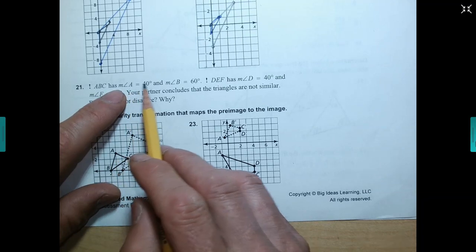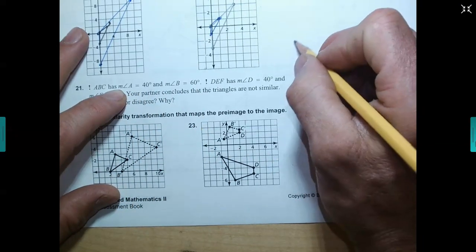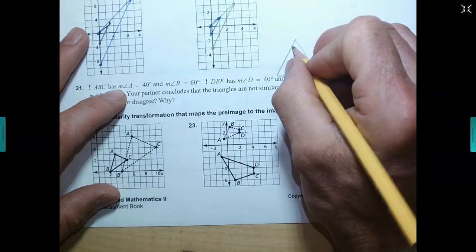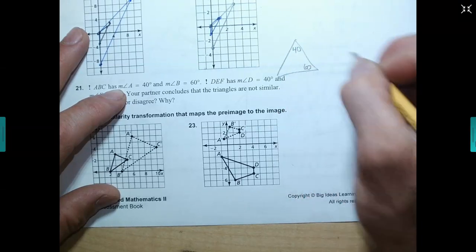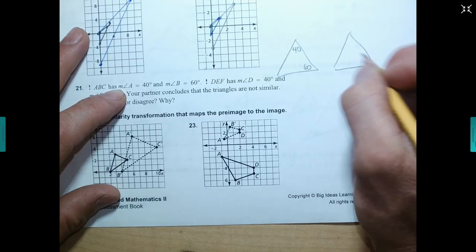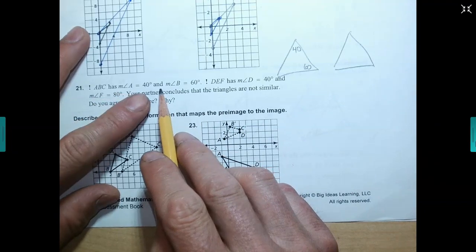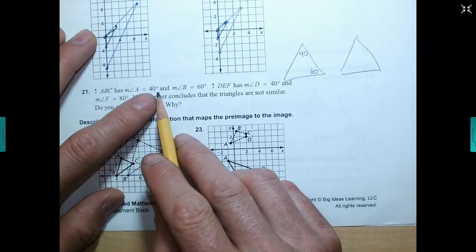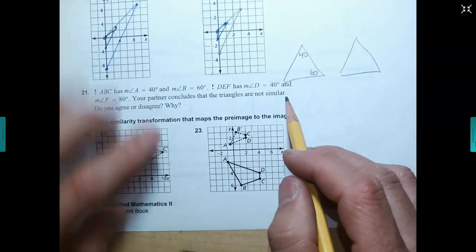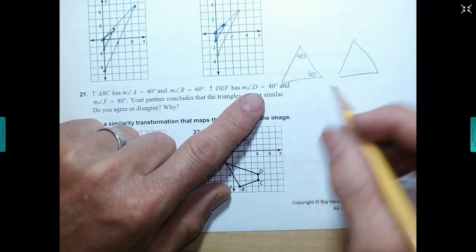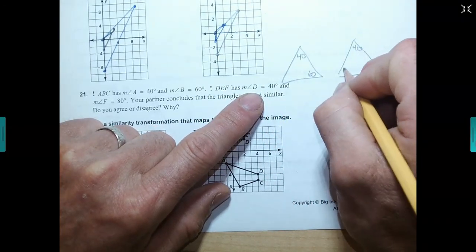ABC has 40 and 60. So I'm just going to draw 2 triangles. And I have no idea what the triangles actually look like. I'm just labeling with what I know. I have a 40 degree and a 60 degree. Okay. DEF has a 40 and an 80.